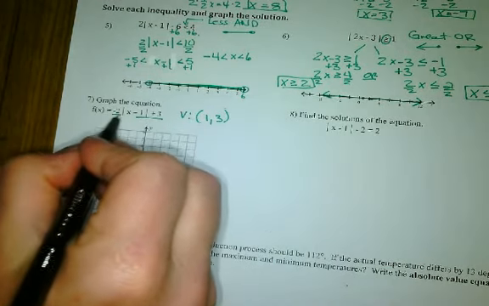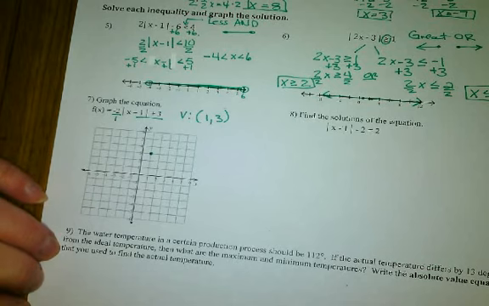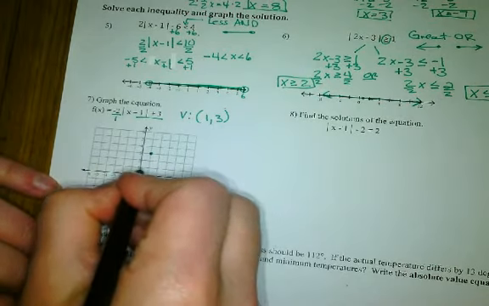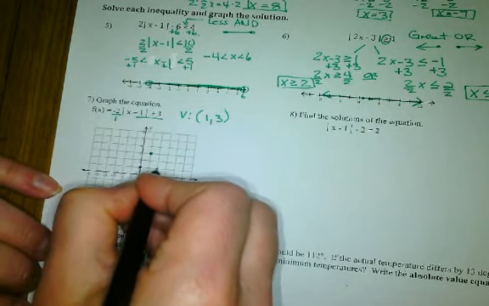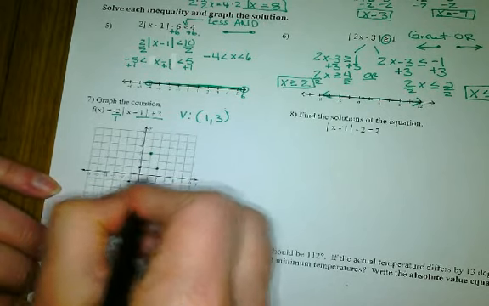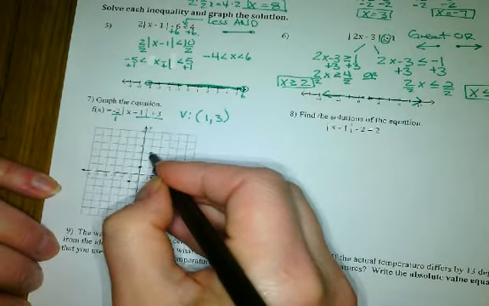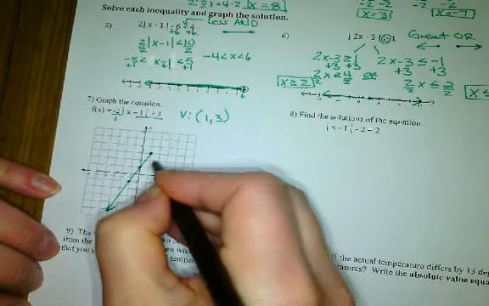Alright, and then this kind of represents how I move to find the other parts of my graph. So first of all, I know it's going to be opening down because of that negative right there. So I'm going to go down 2 over 1, down 2 over 1. I can kind of keep doing that just so I can draw it a little bit better. So there it is.